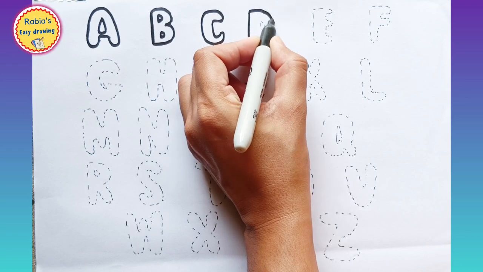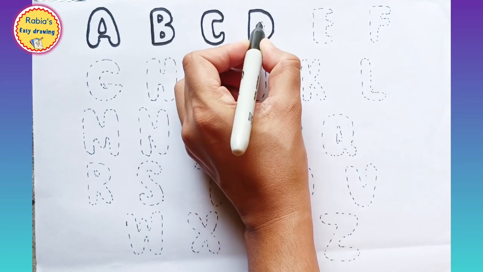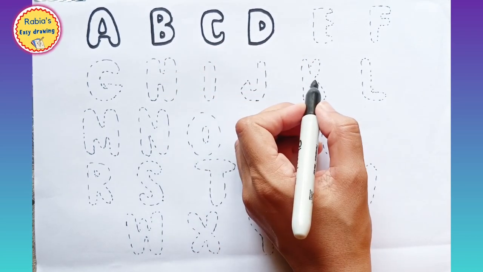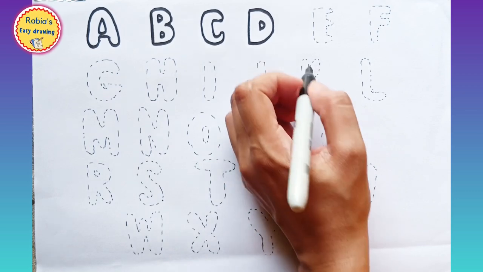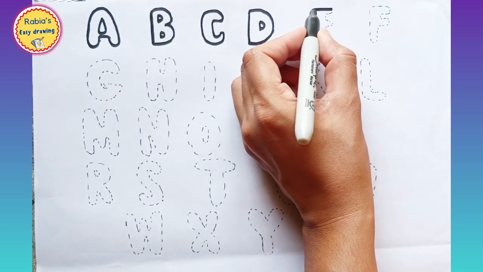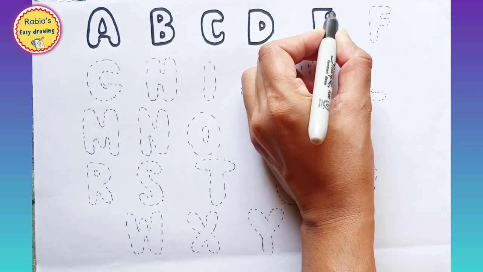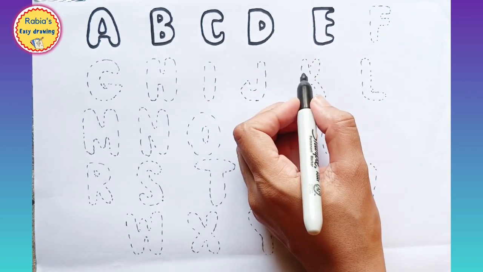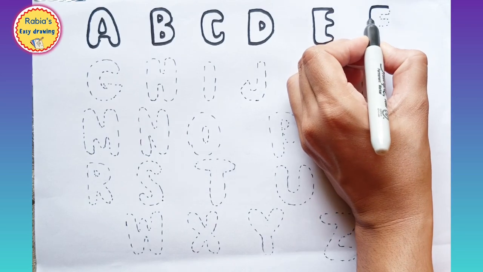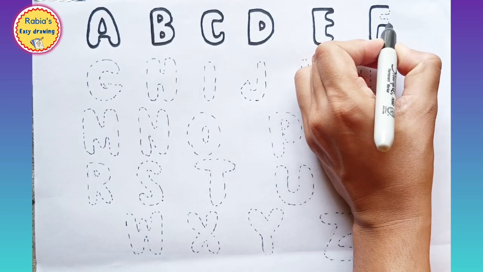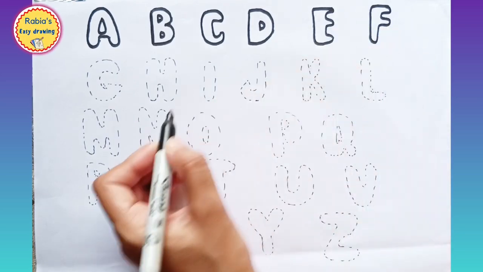D. We are drawing D. Now we are drawing E. E. E, then F. F.